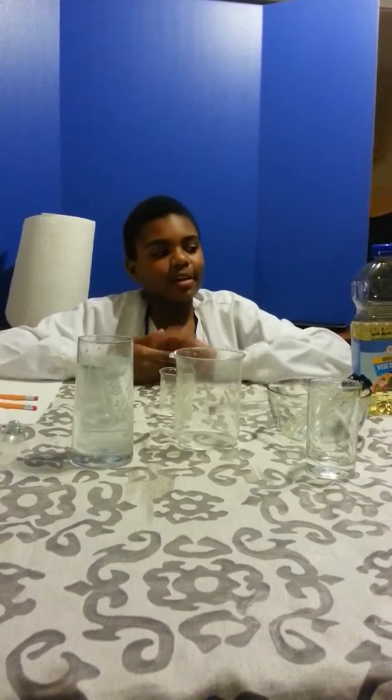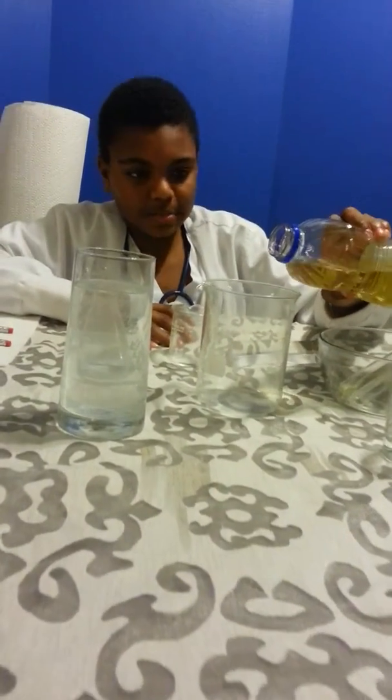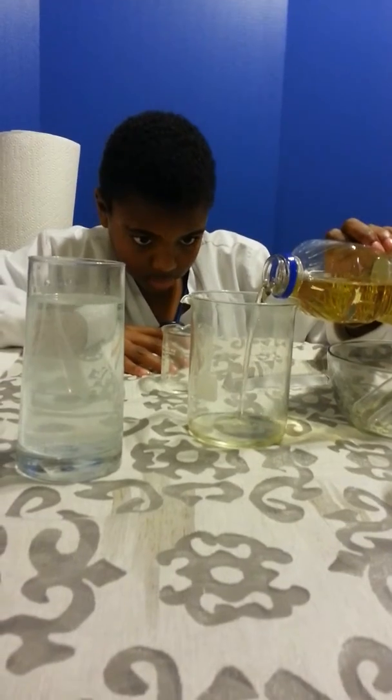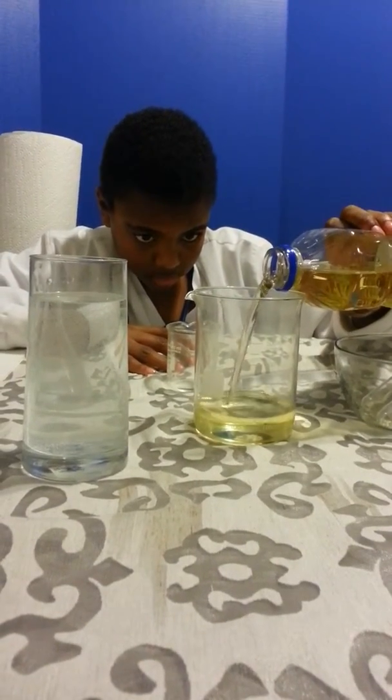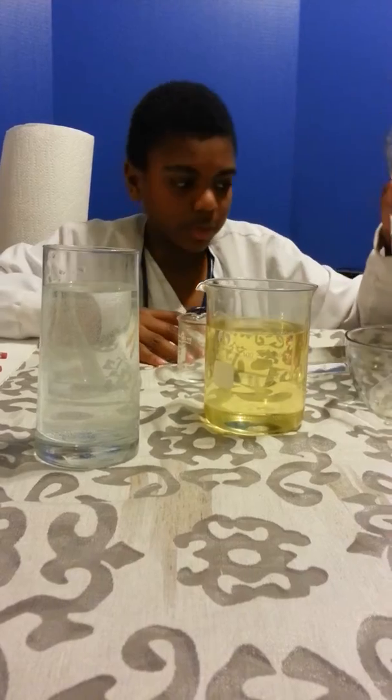Alright, let's get started. First, for our procedure, we are going to pour some canola oil, about 500 milliliters, into our glass Pyrex beaker. There we go.